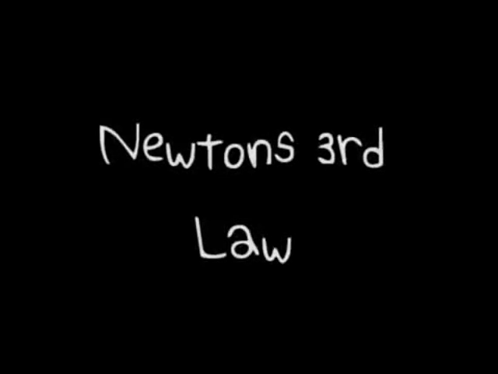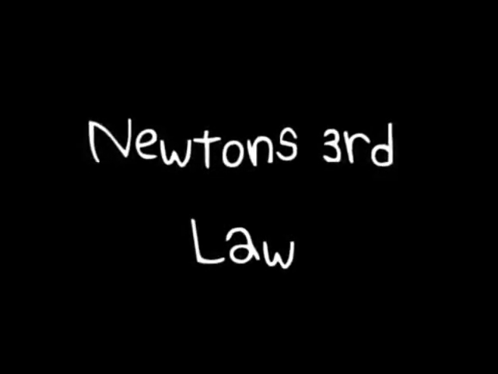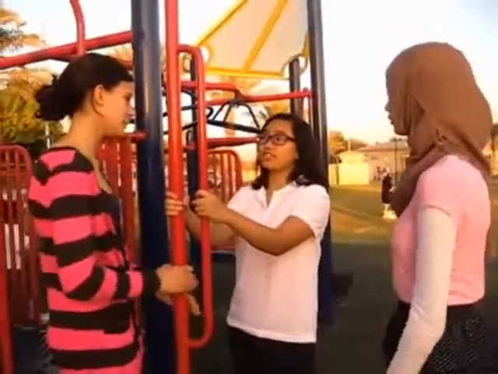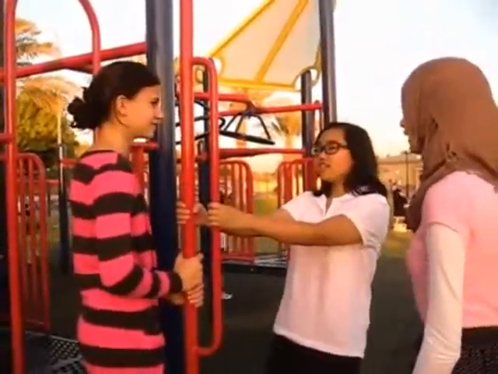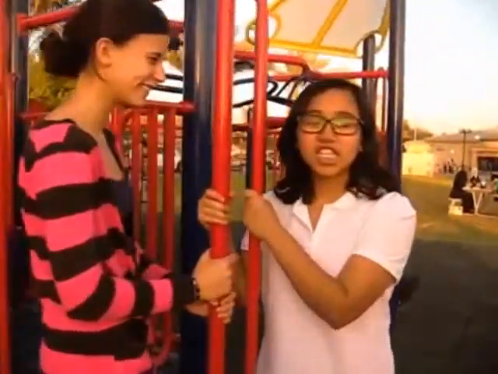Okay, now we're going to move on to the third law of motion. What's that? Can you go into more detail? Okay, so it's basically, for every action, there's an equal and opposite reaction.